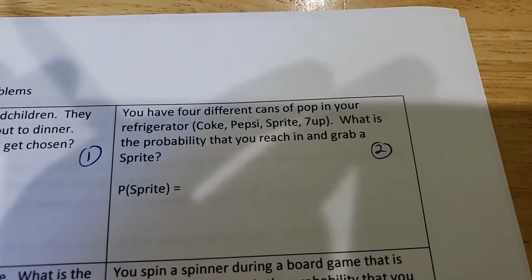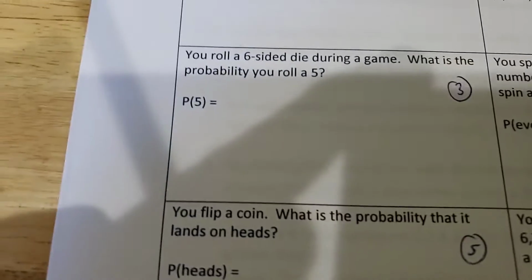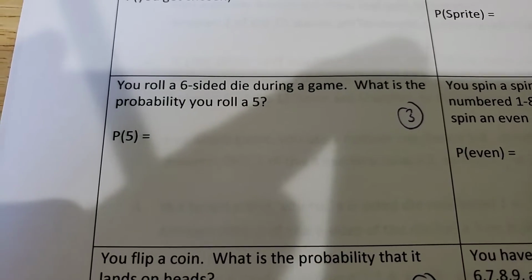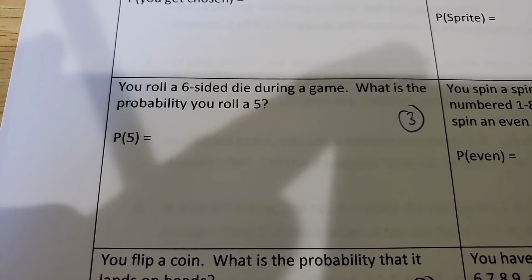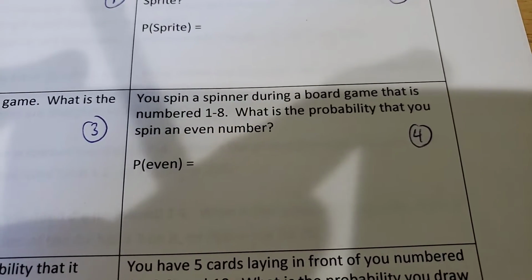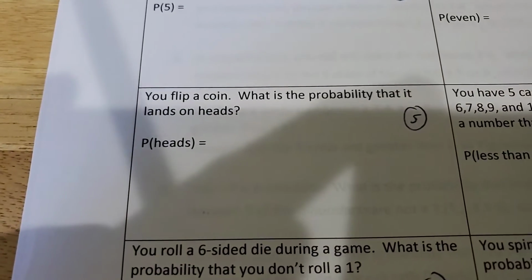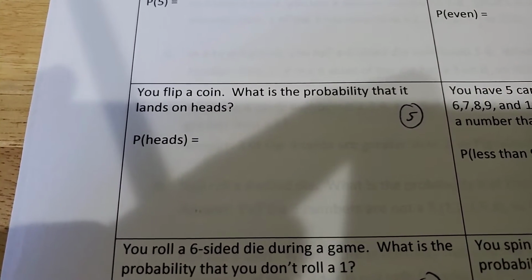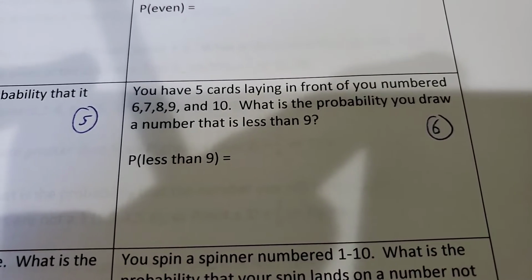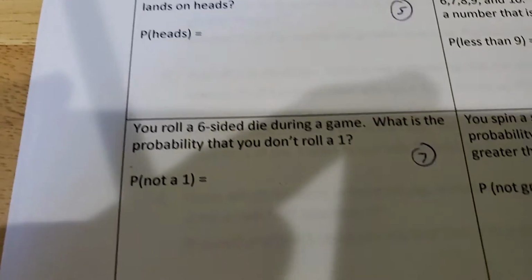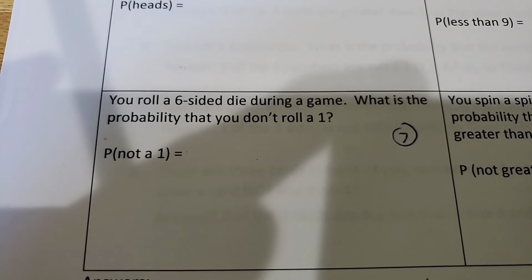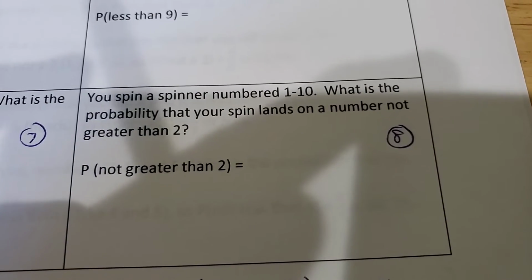Number 2. Number 3. Number 4. Number 5. Number 6. Number 7. Number 8.